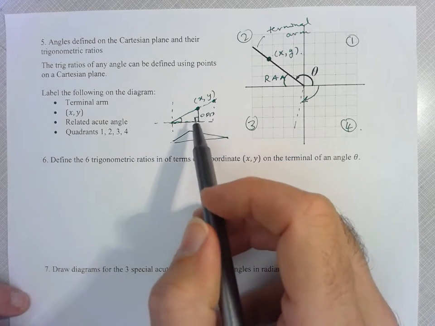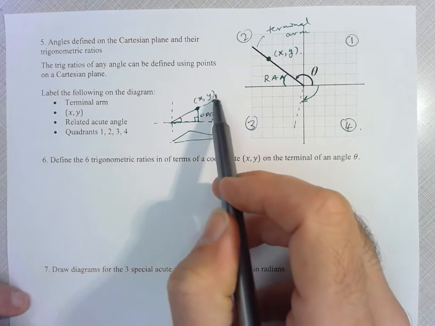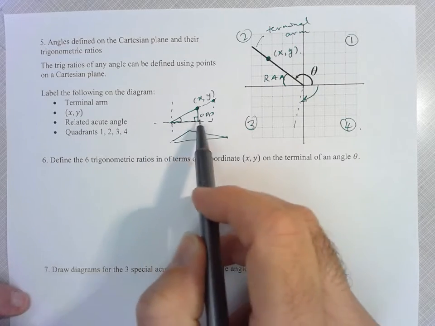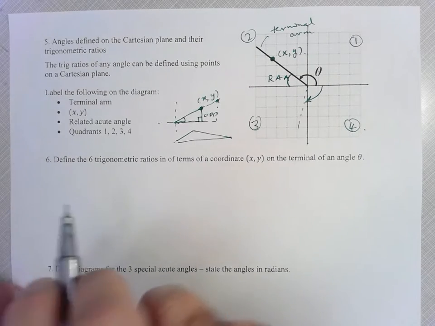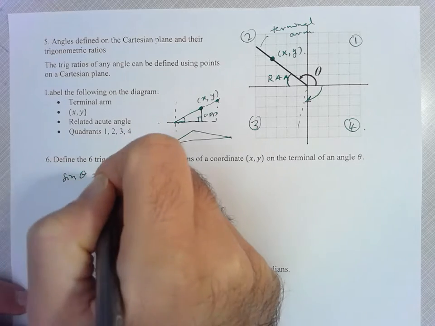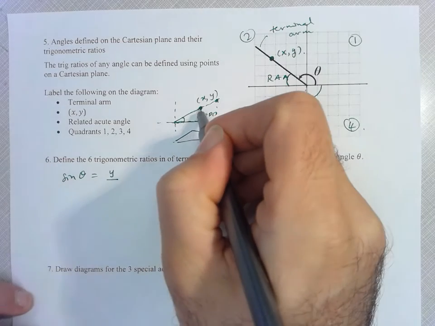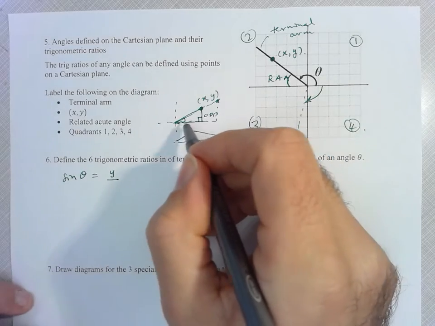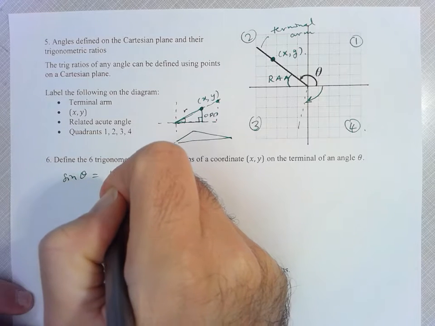Starting again with this idea that opposite can now be replaced by the y value of a point on the terminal arm, and the adjacent can be replaced by the x value. This is how we now define trig ratios for angles bigger than 90. We define sine of an angle theta as the y value over, well, remember, we also need the hypotenuse. In terms of x, y, we don't call it the hypotenuse, but we call that the r value. So y over r.